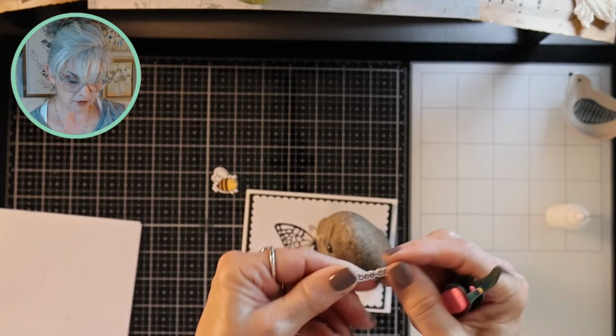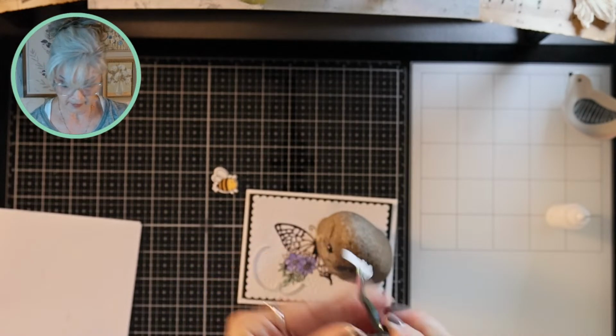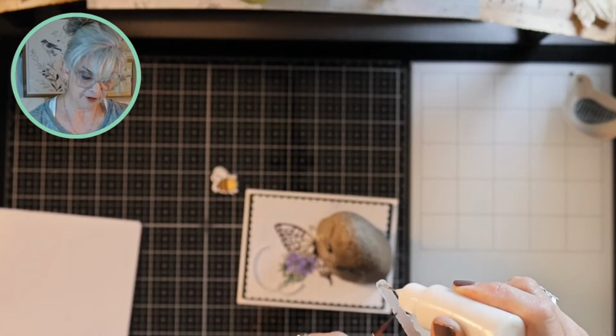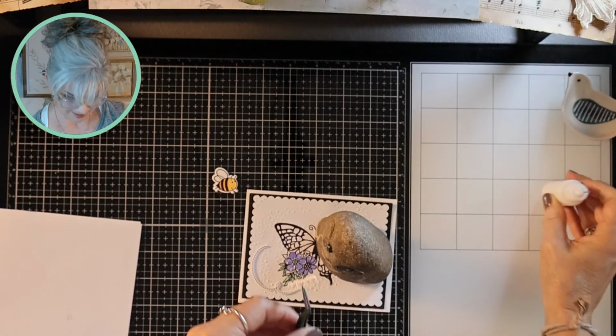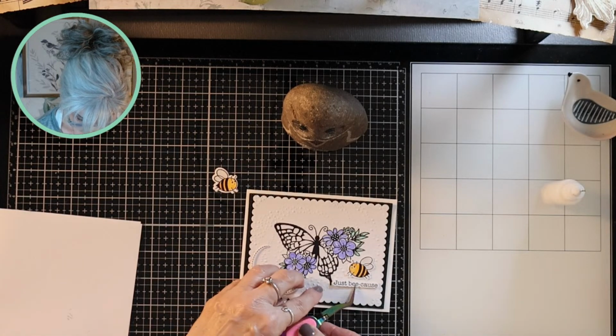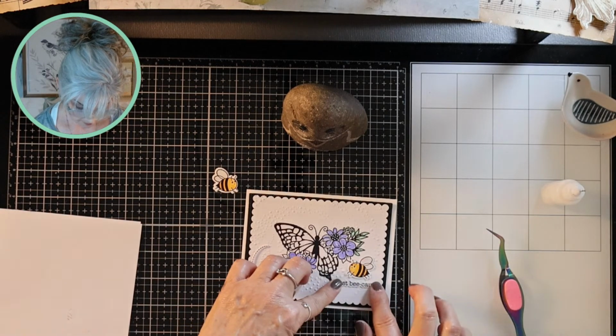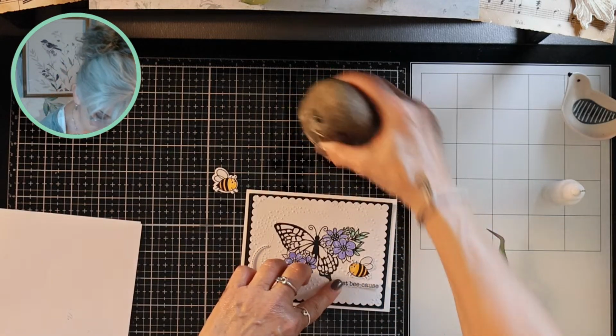And make sure there's no frayed little paper hairs. And then we'll put him right like that.